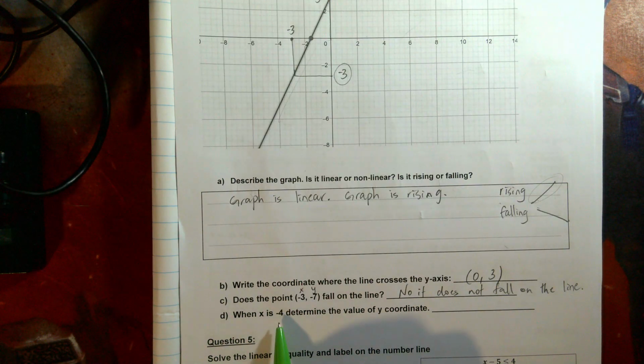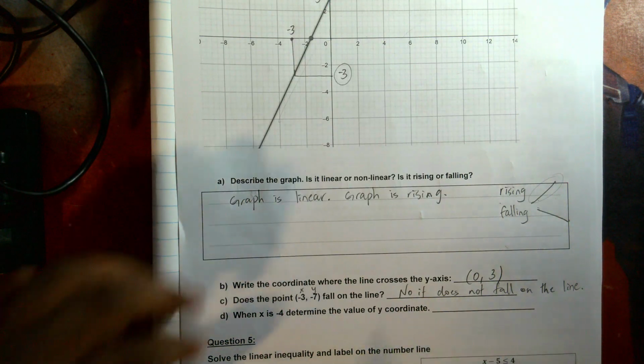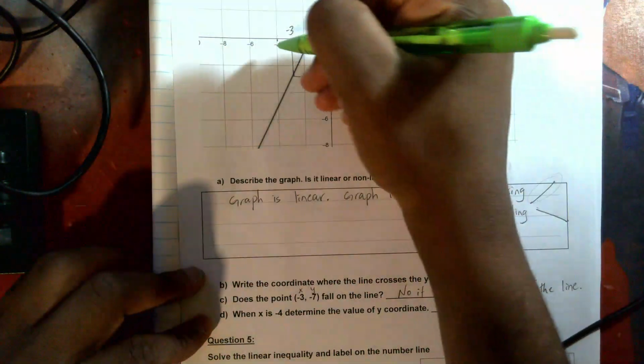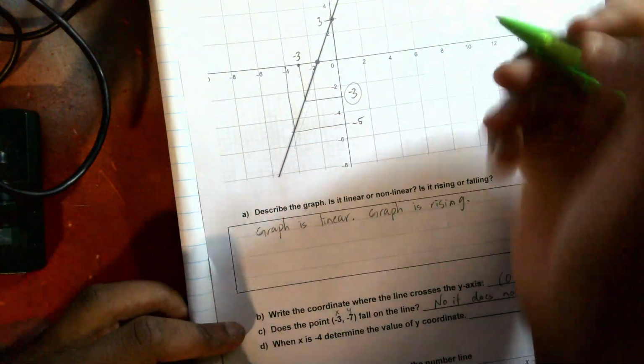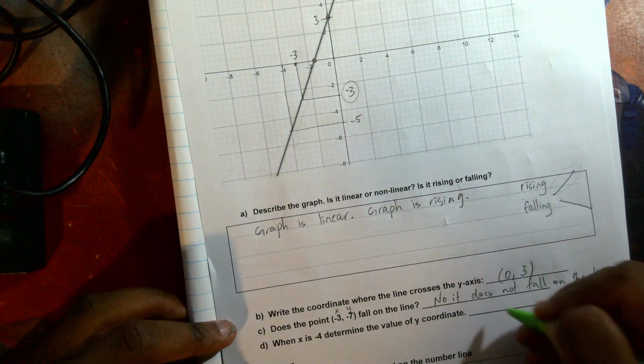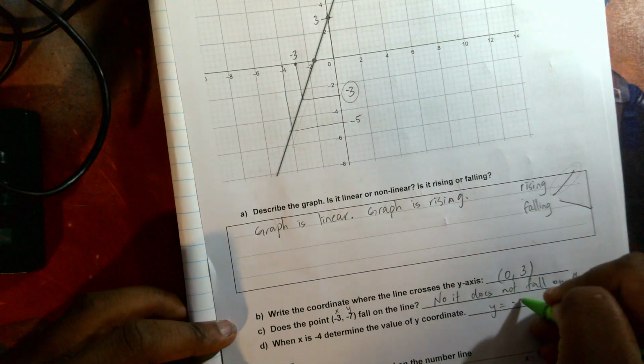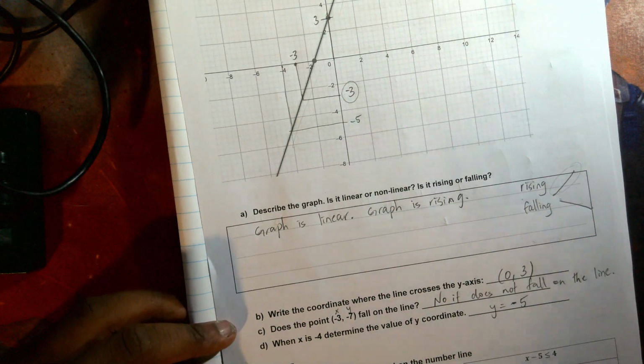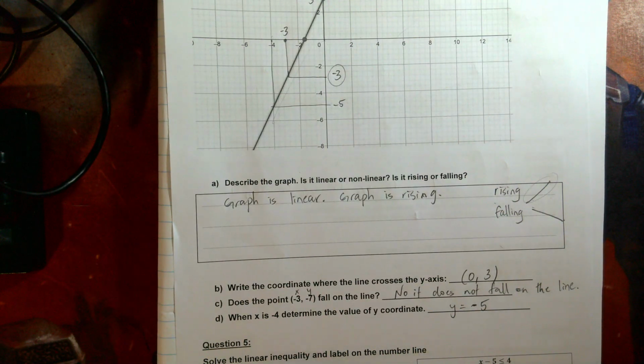When x is -4, determine the value of the y coordinate. So we're going to find -4 here, and we're going to come down, follow that line where it hits, go across. That's at -5. So determine the value of the coordinate. Y equals -5. I don't want a coordinate, I just want the value, so you can just say y equals -5.